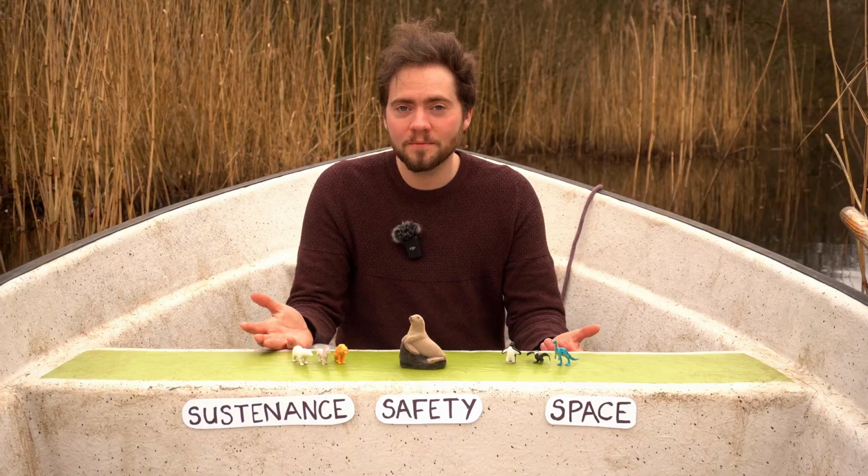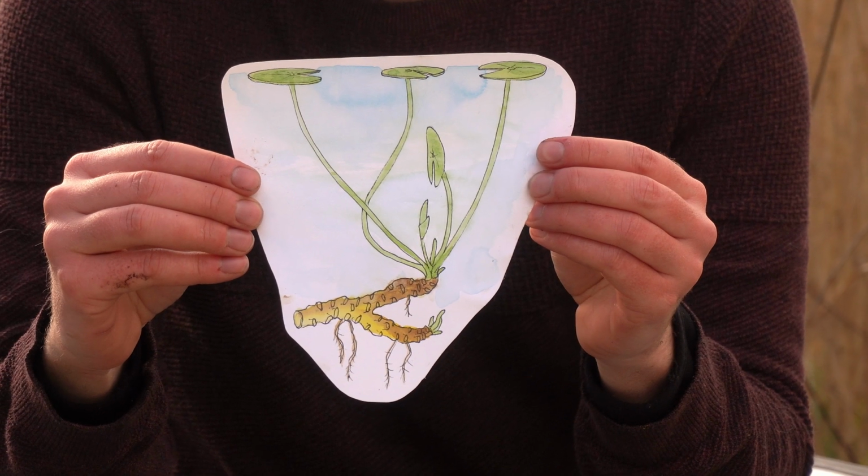Now, when you think about floating plants, you might think about water lilies. The leaves of a water lily float on top of the water, making use of all of that free surface area to soak up the sunlight. But all of this is underwater.